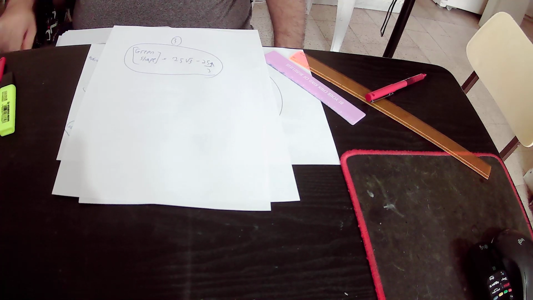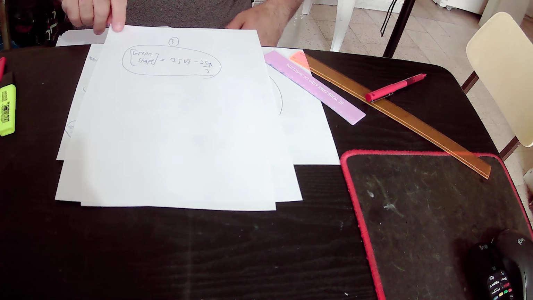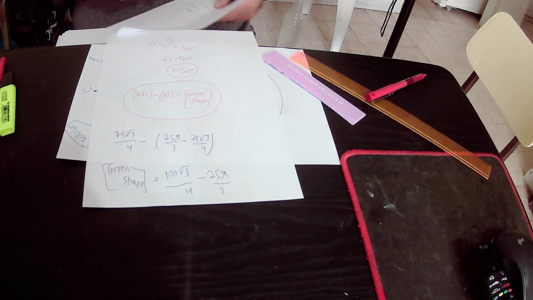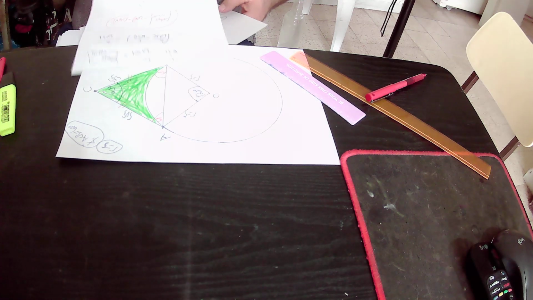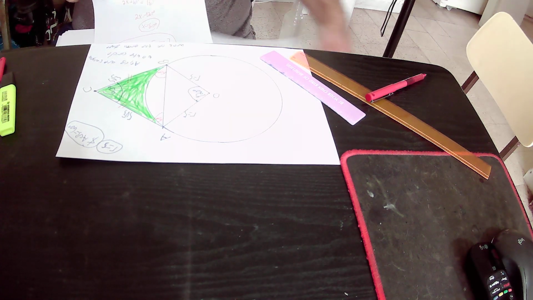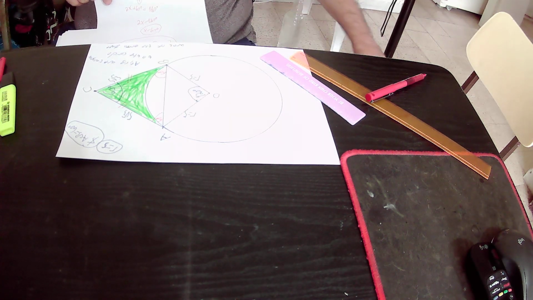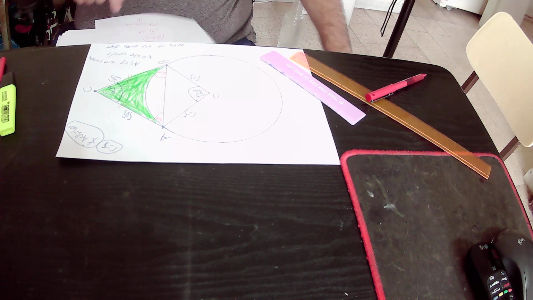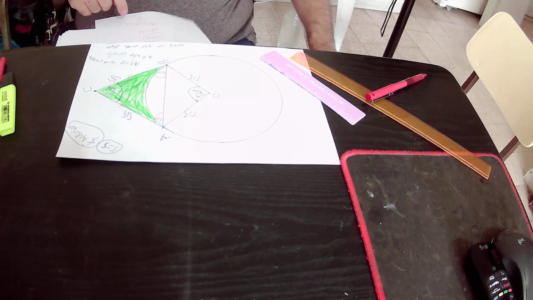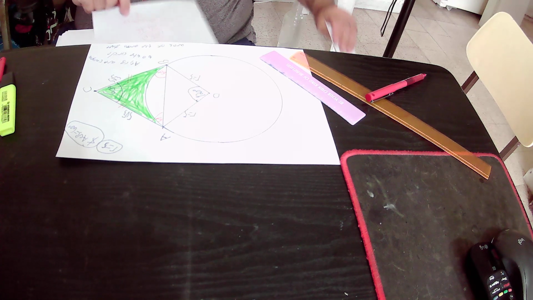Okay, so now I will summarize the lecture. We wanted to find the area of the green shape, and we found it in 3 different ways.